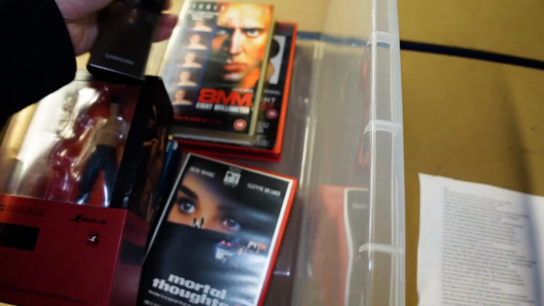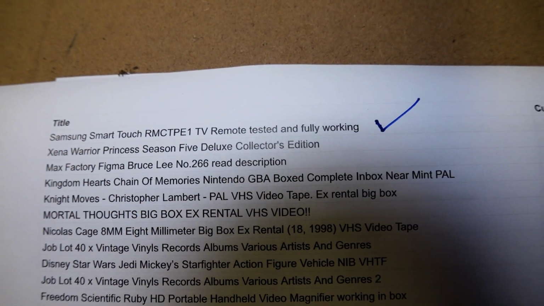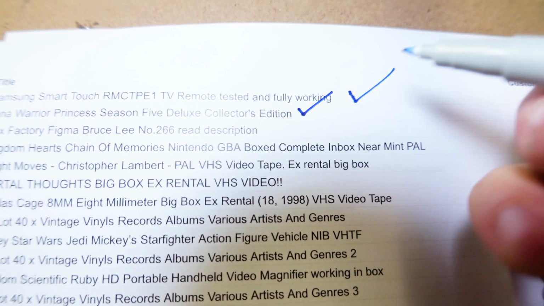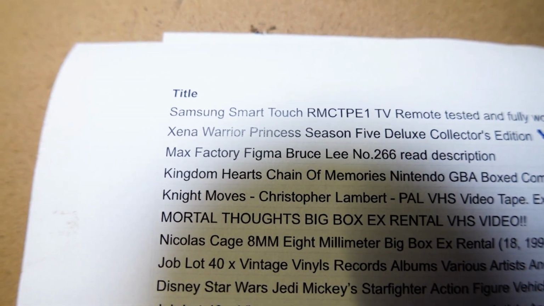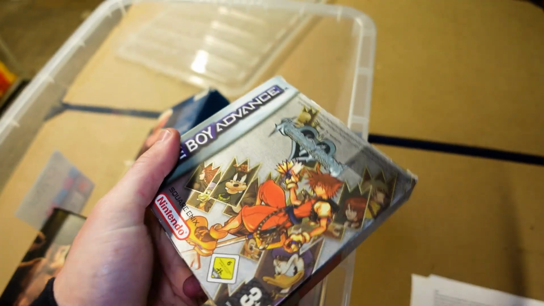So I'm looking for a Samsung Smart Remote to start off with. One Samsung Smart Remote. Tick. Next up, Xena Warrior Princess, which is, I believe, yep, there. Tick. Next up we have Max Factory Figma Bruce Lee. That's that figure here, this Bruce Lee figure. Oh, with the glare on it. Tick. Kingdom Hearts. That's this nice GBA game.